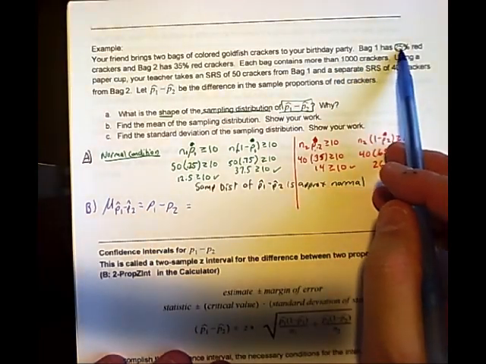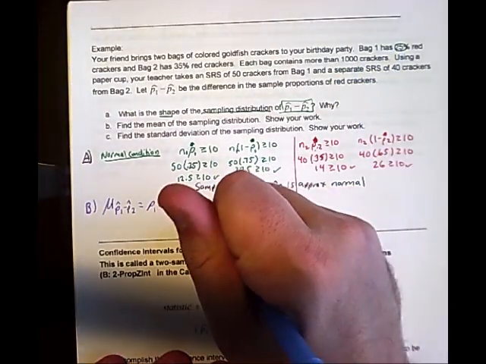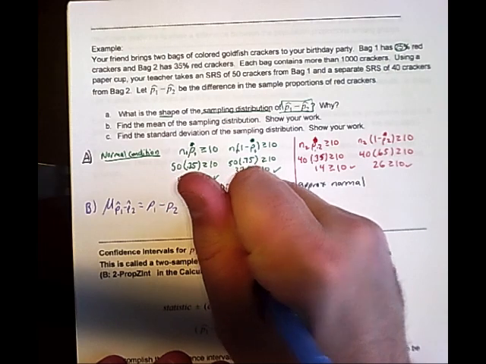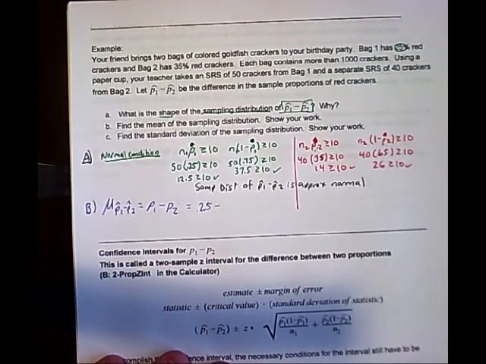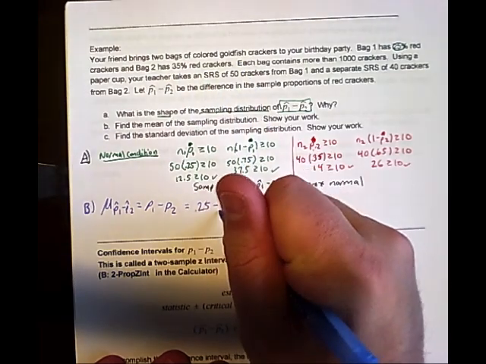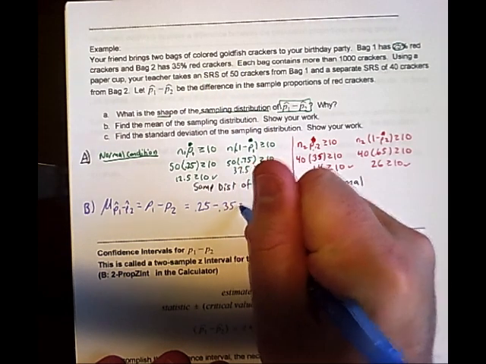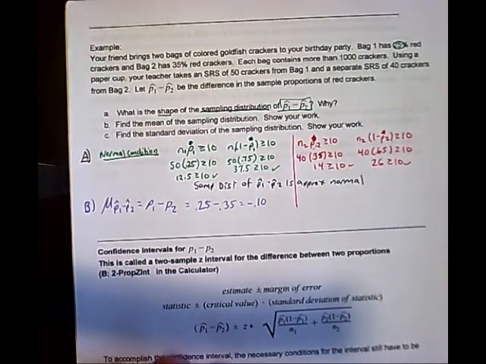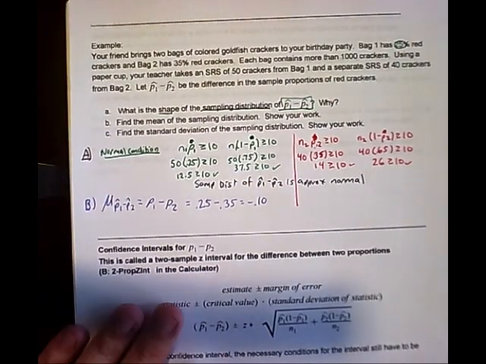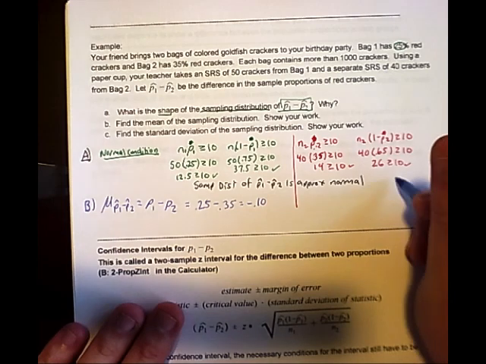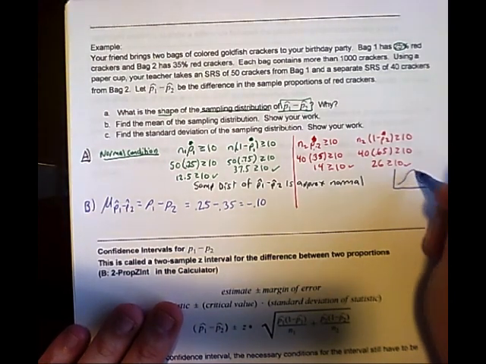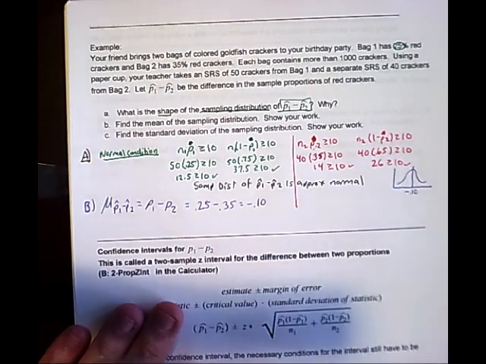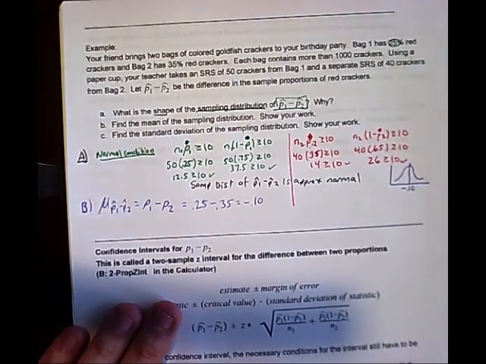It's 25% minus p2, which is right here. It's 35%. So that's going to be negative 0.10. And don't worry, you might be like, oh, it's negative. What's wrong? That's just saying in my distribution, if I take p1 minus p2, we would expect the center to be at negative 0.10. Okay, that's the center.